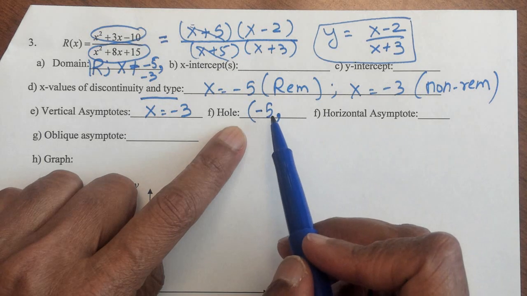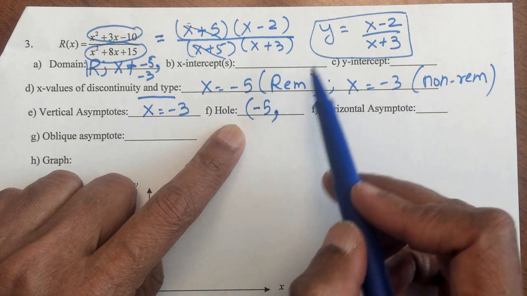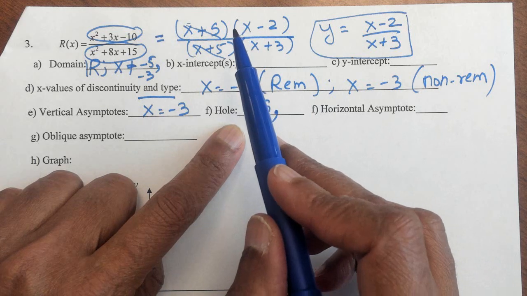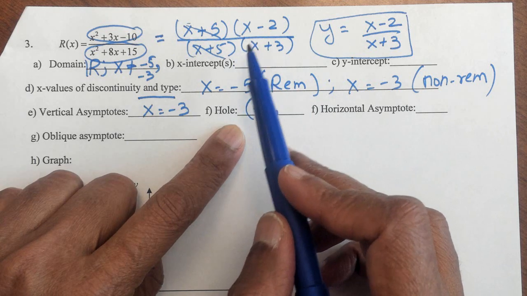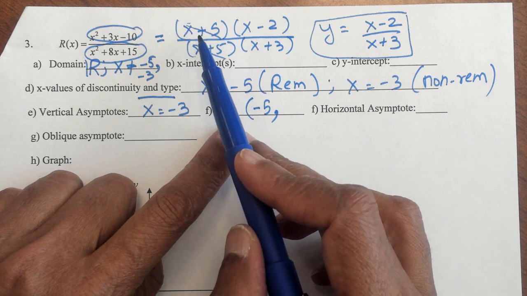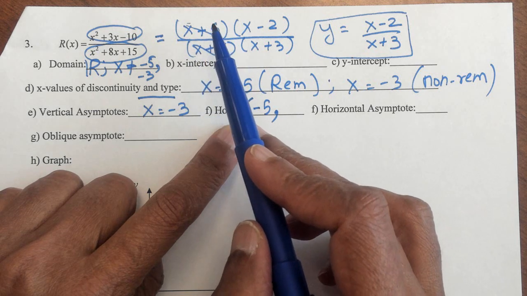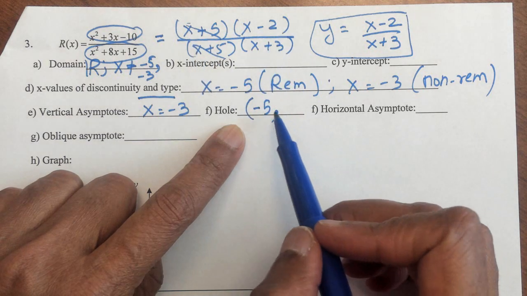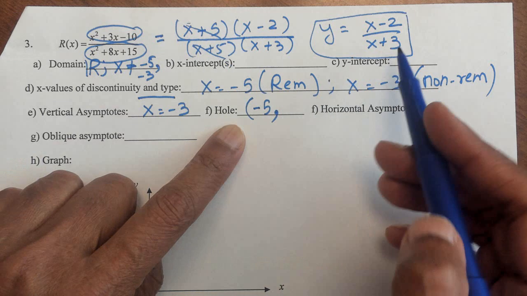If I'm given an x, I can always solve for my y using this simplified equation. Please do not use the original equation. Like I've said in the class, there are enough errors where they try to substitute here. What happens when you try to substitute here? Negative 5 plus 5 will give you 0. You will always get a 0 when you substitute into the original equation, which contains the opposite of this. So you want to put it here.